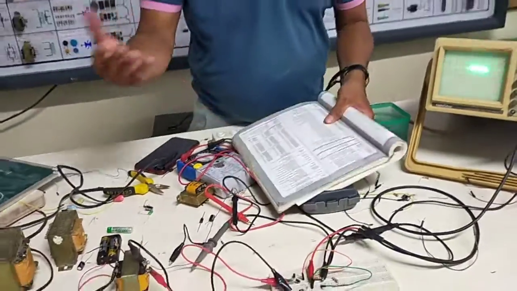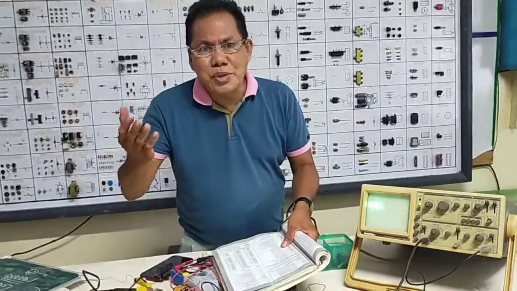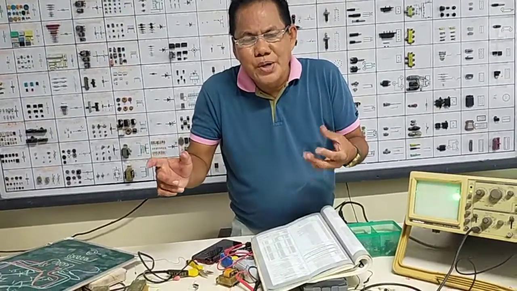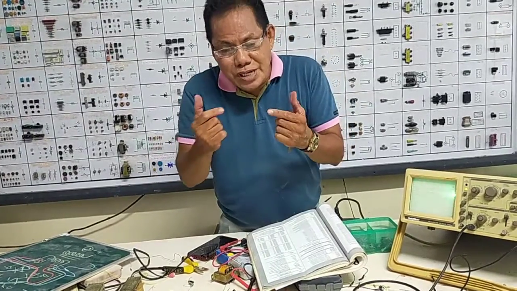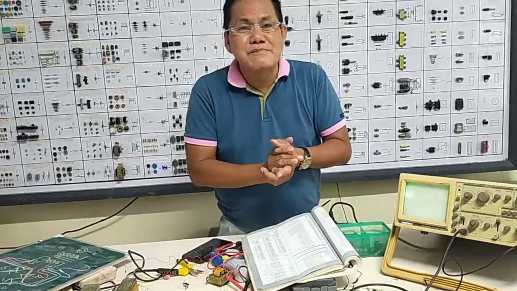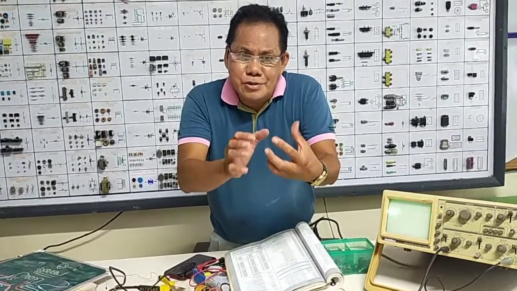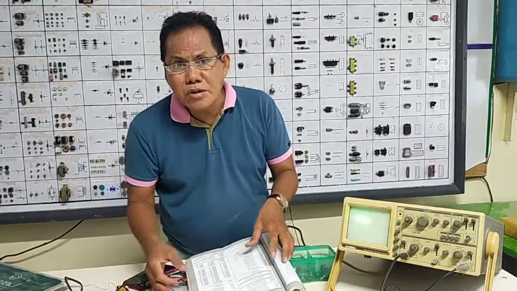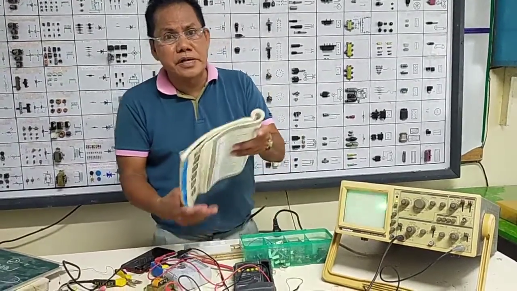Actually, if you don't have an available diode which is 150, you can connect 3 diodes, 1N4001 with a peak inverse voltage of 50. You can connect them in series. 50 plus 50 plus 50, that becomes 150. And it is already enough to control the voltage outputted by the secondary winding, which is 150 volts. That falls under peak inverse voltage.